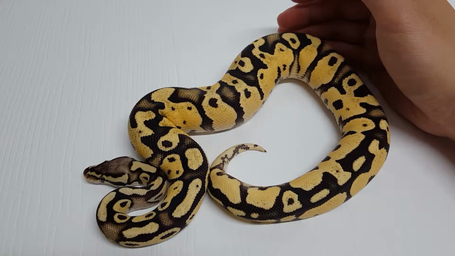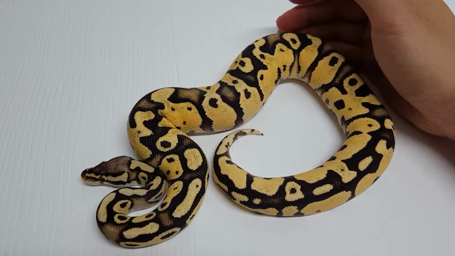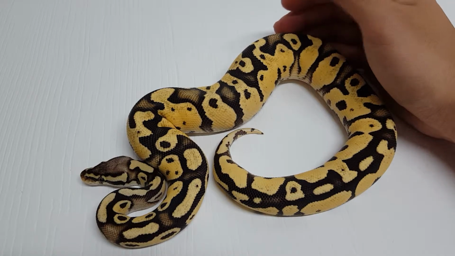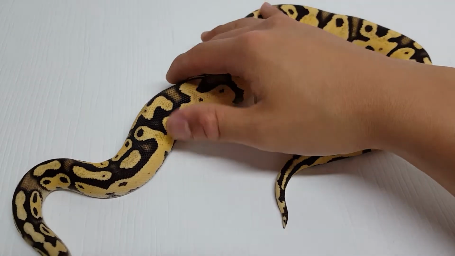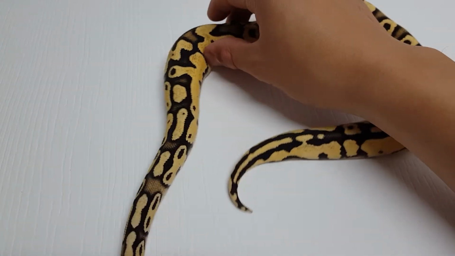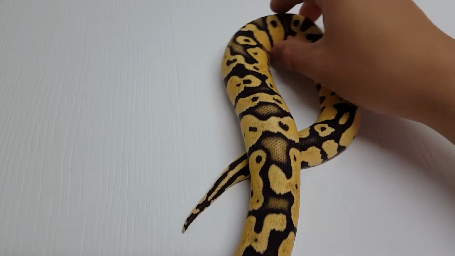Let's get back to using the Punnett Square and look at a breeding scenario with two animals of codominant genes. You've seen the GHI pastel already. Both the GHI gene and the pastel gene are codominant genes. Over here is a firefly, which consists of two codominant genes, the pastel and the fire. Let's use the Punnett Square to see what we can expect of the babies.